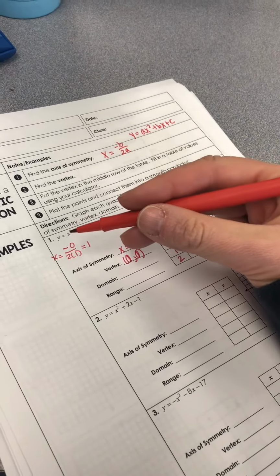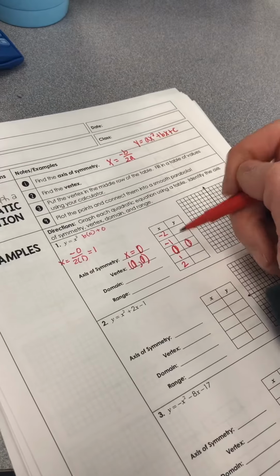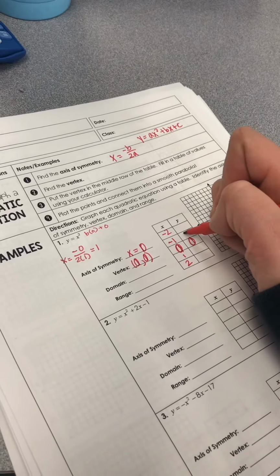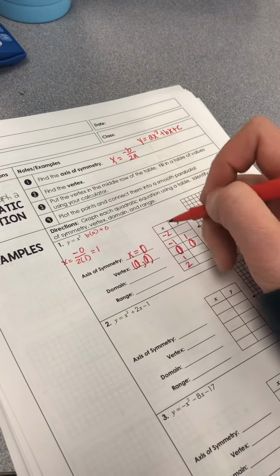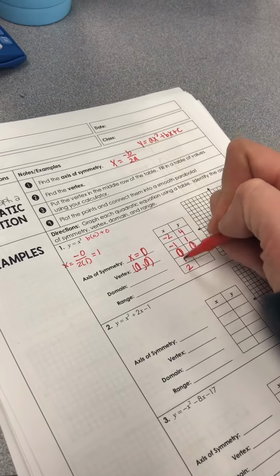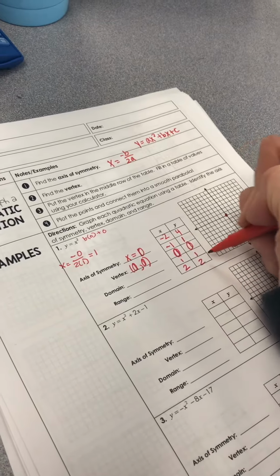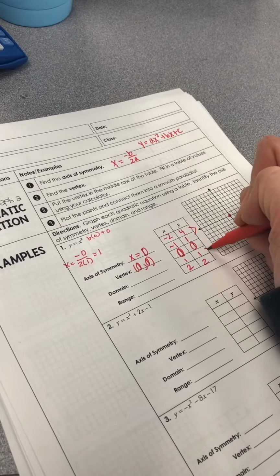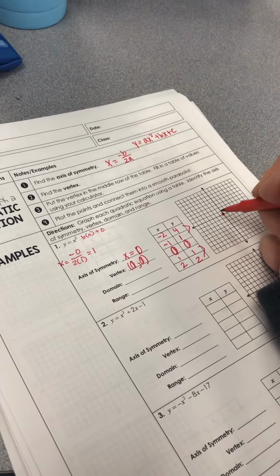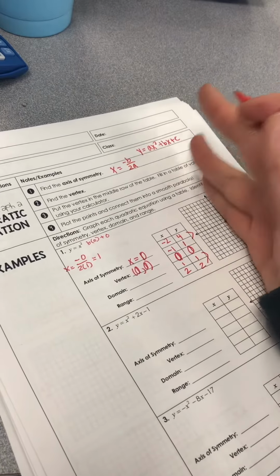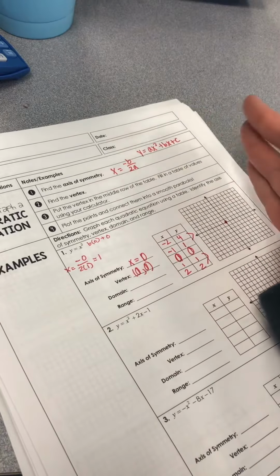Negative 1 squared, when I'm plugging it back into this equation, would be a positive 1. Negative 2 squared, putting it back in that equation, is a positive 4. 1 squared is 1, 2 squared is 4. You should end up with these being the same as these because that's what happens with the axis of symmetry. It's like your fold line. You fold it in half and you're going to have the exact same thing on either side.